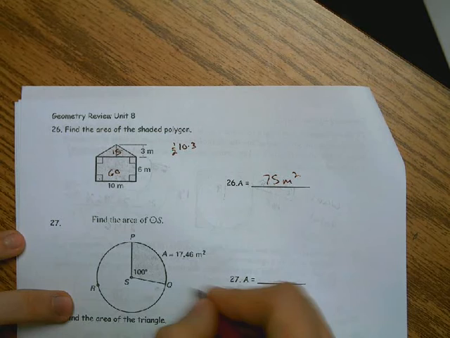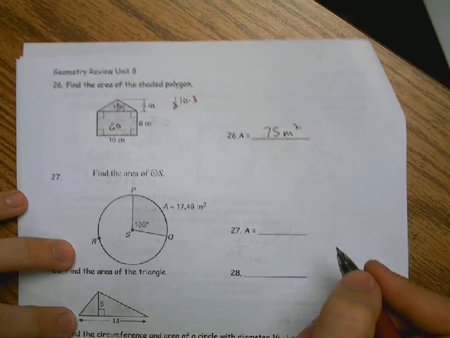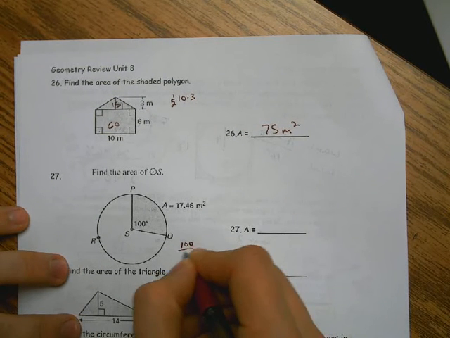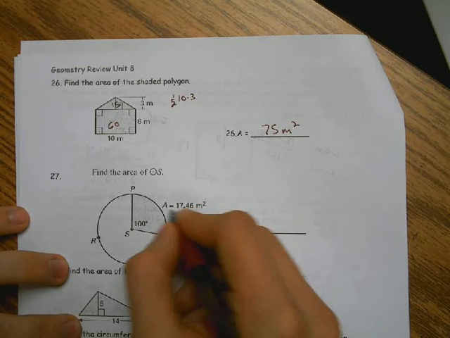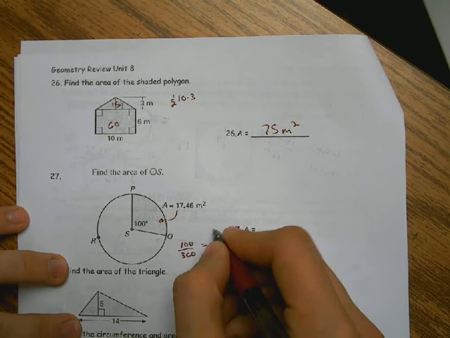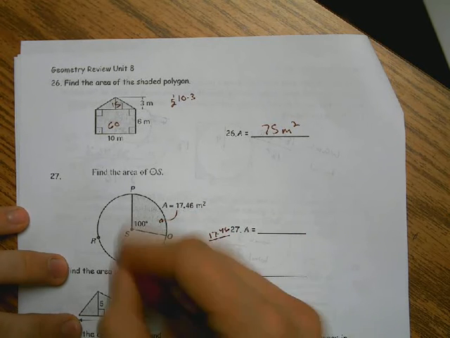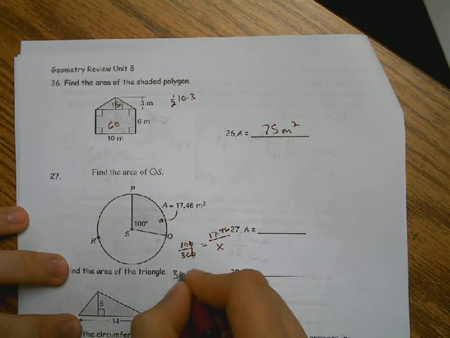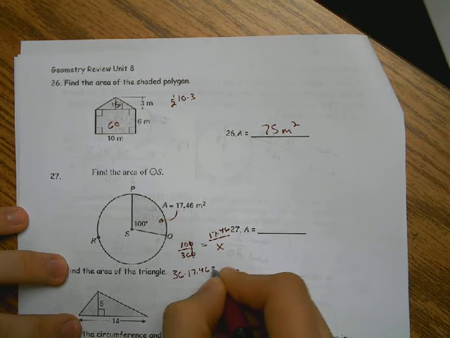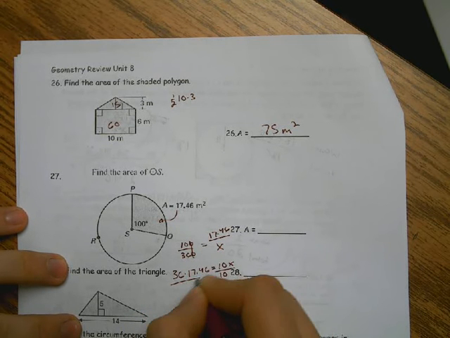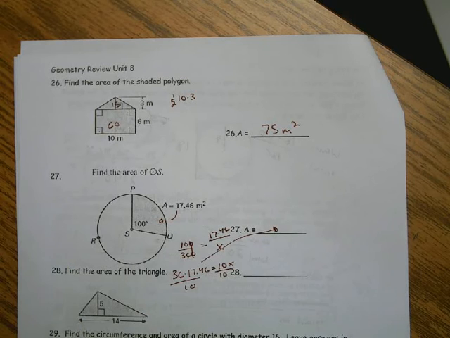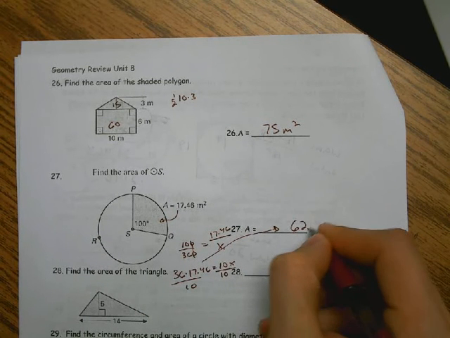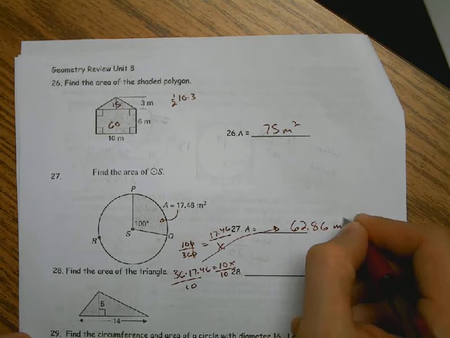Find the area of this circle. We're going to set up the same proportions. So 100 is to 360, just like this portion of the area is equal to the whole area. This one we're just going to punch out. I've got 36 times 17.46 is equal to 10x. So I'm going to divide both sides by 10. 36 times 17.46 divided by 10 is going to give me the whole area, 62.86 meters squared.